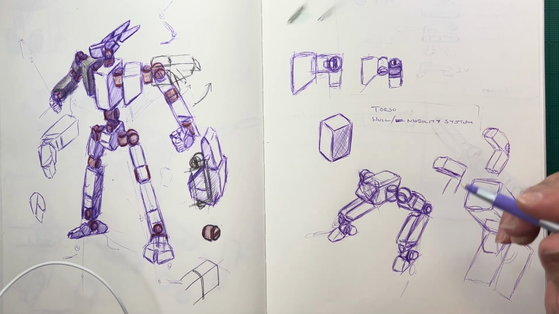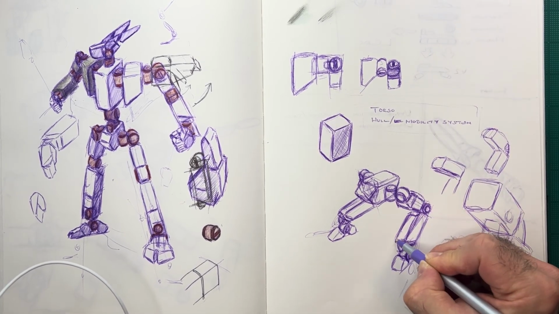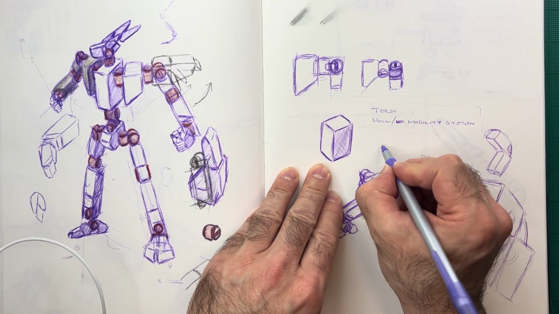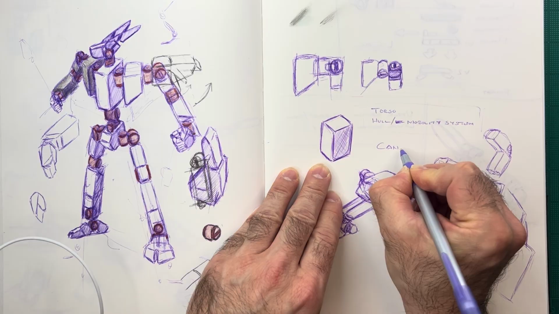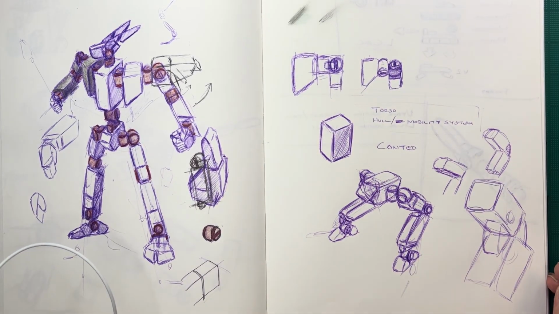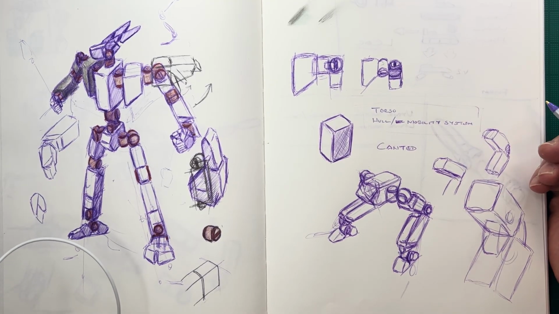So my whole original point of drawing this, getting back to that, is this is what we call a canted leg. You'll hear them referred to as canted, C-A-N-T-E-D. You hear this applied to legs on jet aircraft.